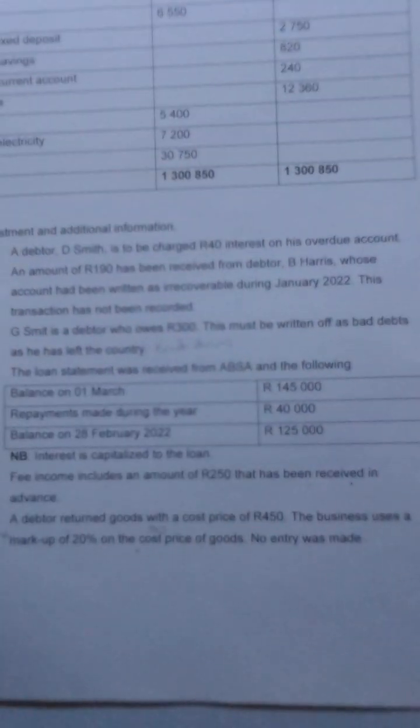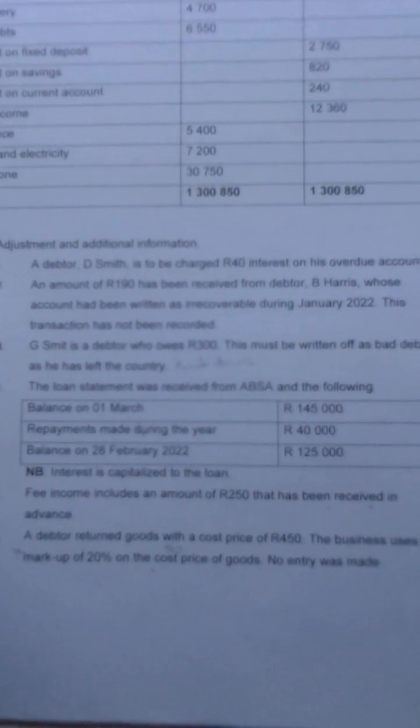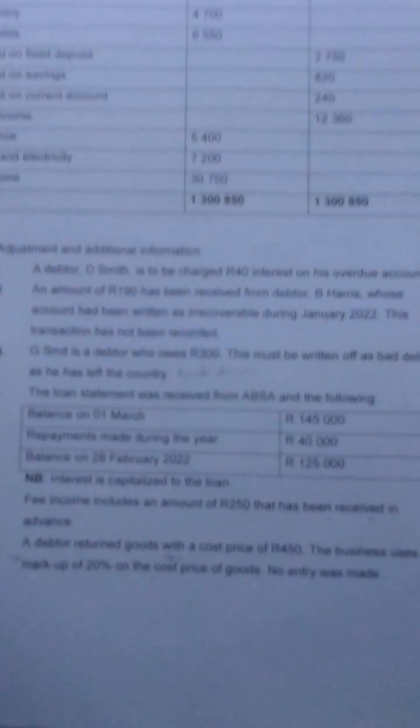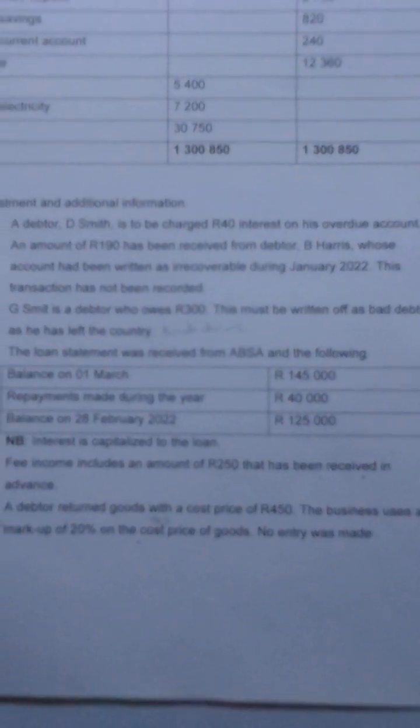There it is: the opening stock is 72,000. What else affected our trading stock? Remember that adjustment with the returned goods at cost price. These goods were returned, so they were added back to the stock that was already there. So we say plus 450.